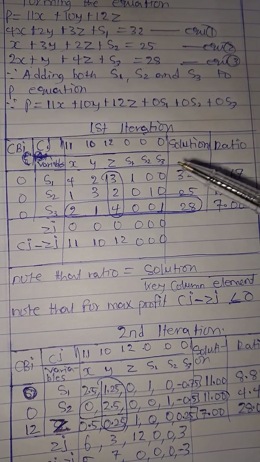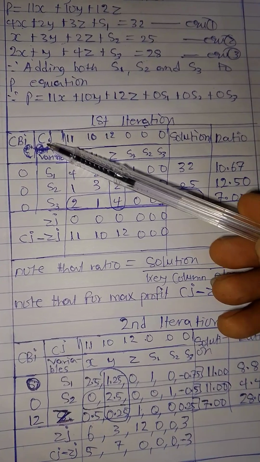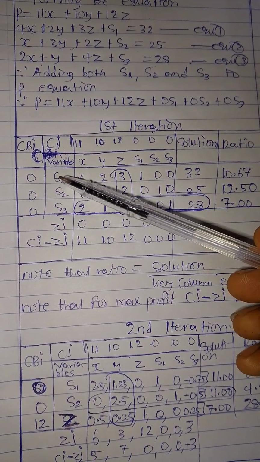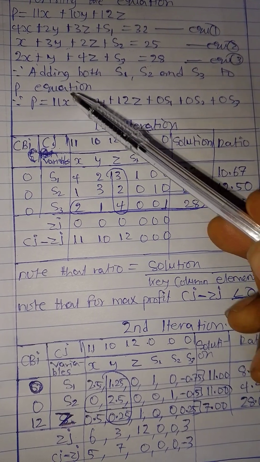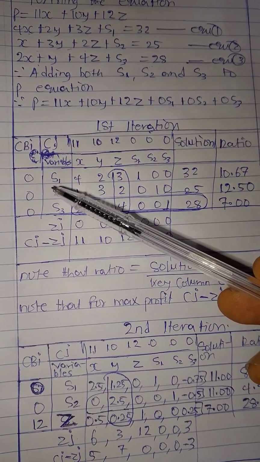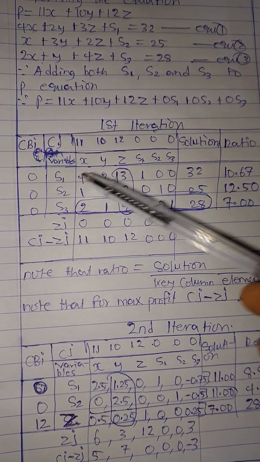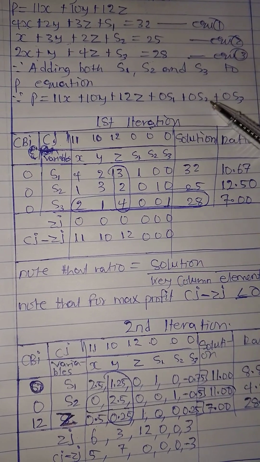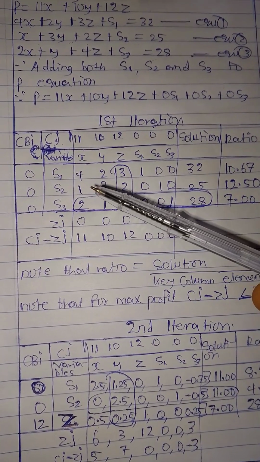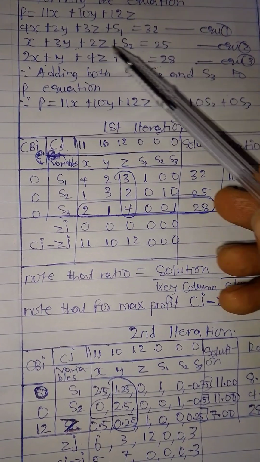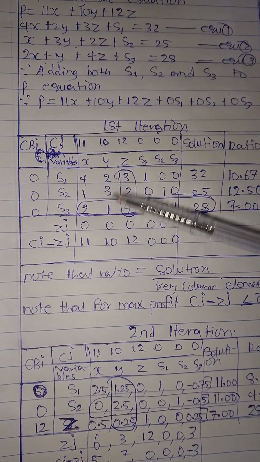Okay, so after doing that, under this you put your x1, x2, x3. I know that from your P equation, the value of x1 is 0. The value for x2 is also 0. The value for x3 is 0. Okay, so after doing that, let's input the values of equation 1, equation 2, and equation 3 in this table.